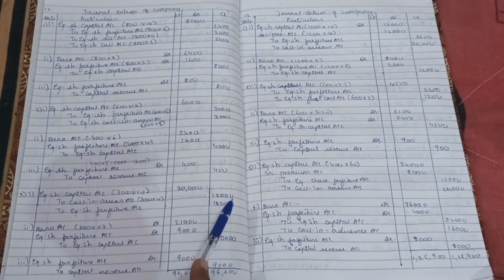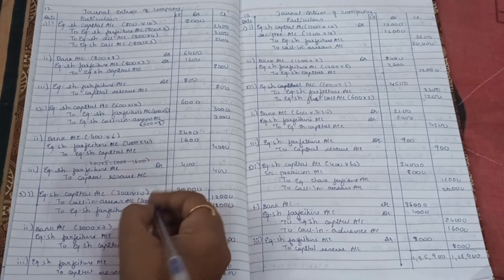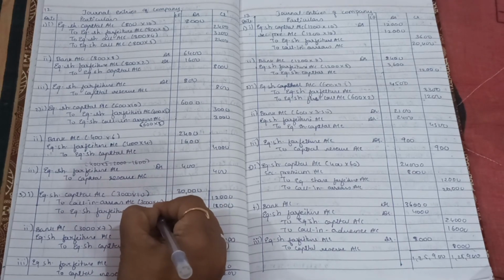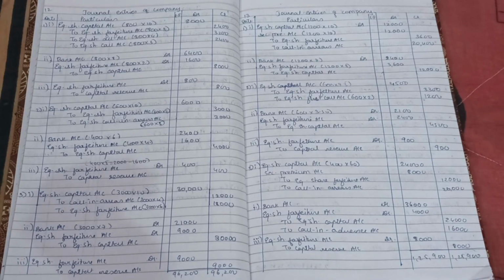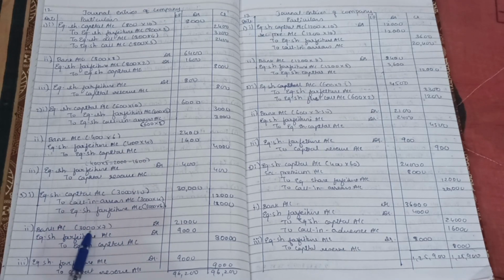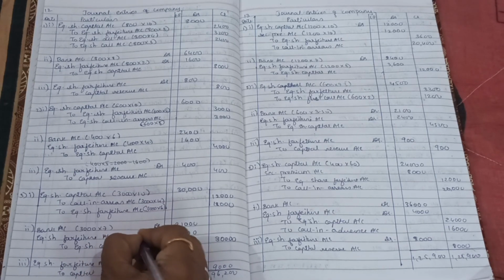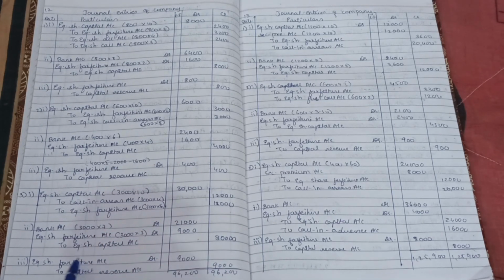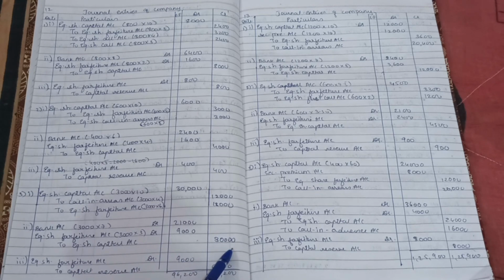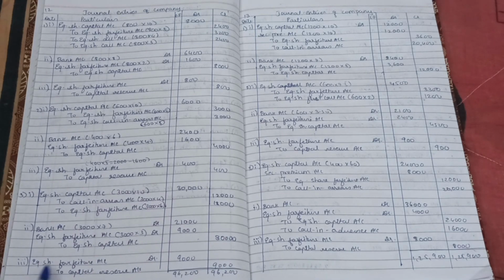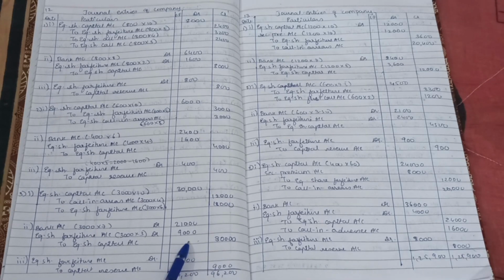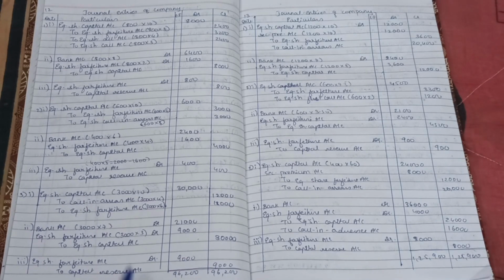Equity share forfeiture account 18,000, that is 3,000 multiplied by 6. The shares were issued at 7 per share, so 3,000 multiplied by 7 is 21,000, and the remaining amount 3,000 multiplied by 3 is 9,000, to equity share capital 30,000. Now here the forfeiture difference, 18,000 minus 9,000, so 9,000 will be transferred to the capital reserve account.